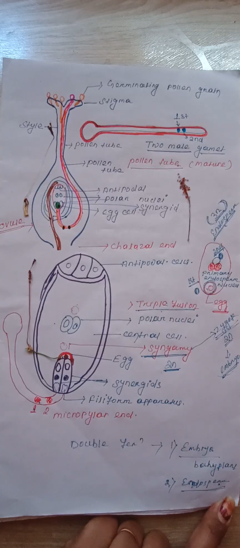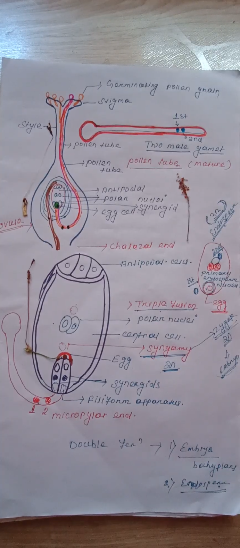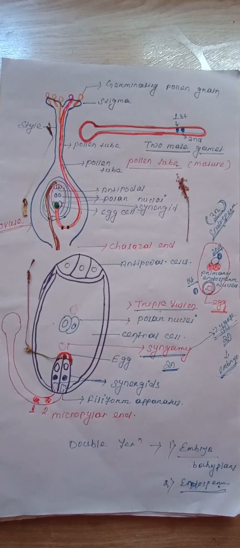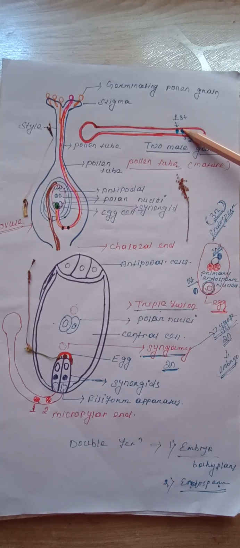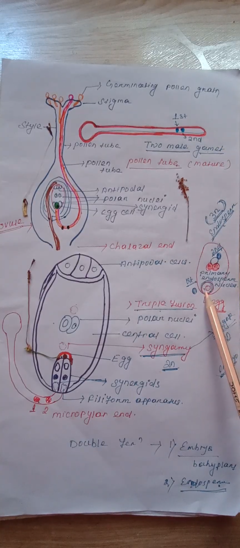What is double fertilization? Double means two. The two male gametes fuse with the egg and the polar nuclei of the embryo sac. The first male gamete fuses with the egg of the embryo sac.